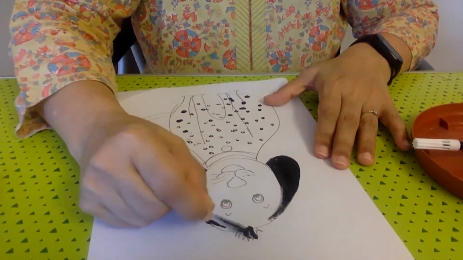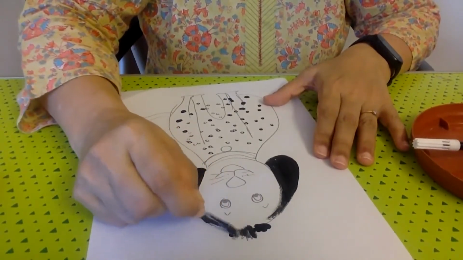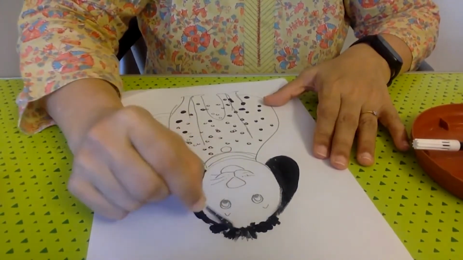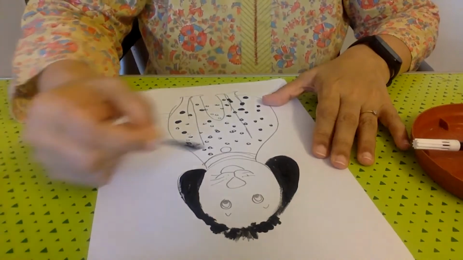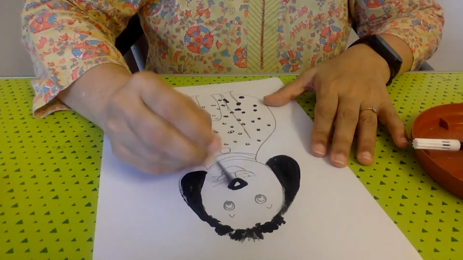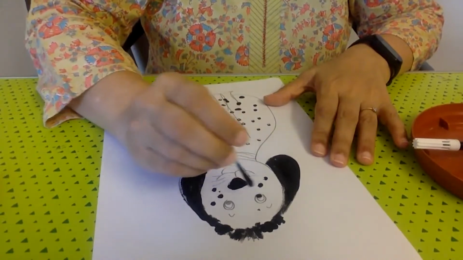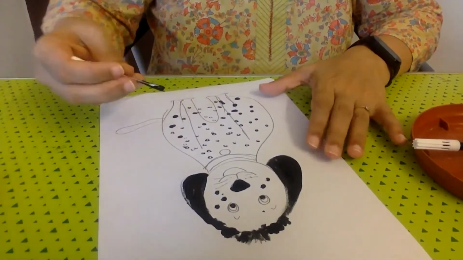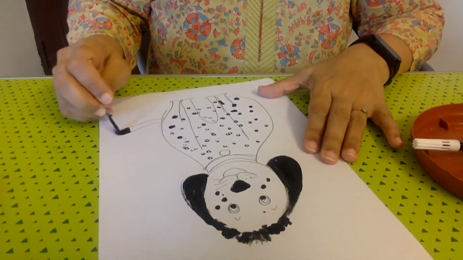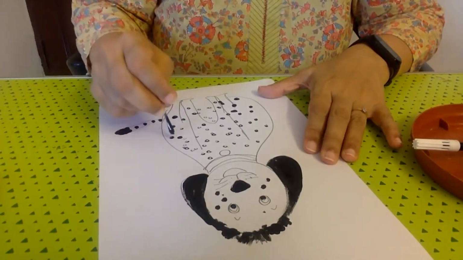And maybe give him a little bit of hair on his forehead like this. Color the nose black and maybe some spots on his face. What about the tail? You can make a spotty tail, or if you want you can make this tail fully black, or design it or decorate it however you want.